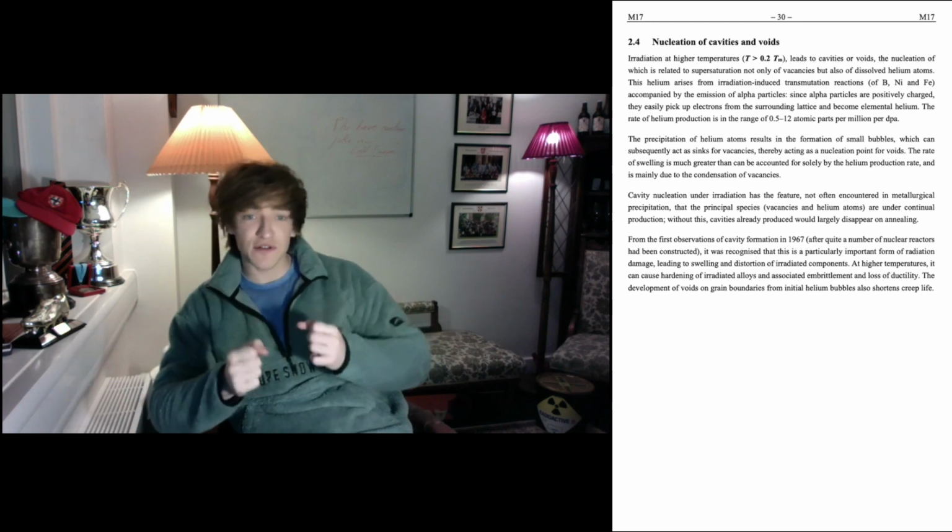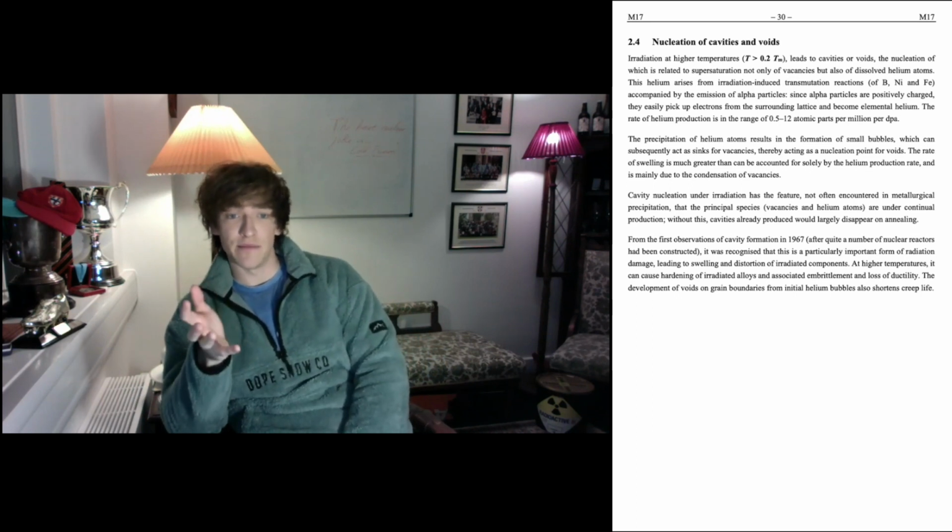Why helium? And where does it come from? Well, it comes from the transmutation of boron, nickel, and iron, mostly, because these spit out alpha particles. And since alpha particles are positively charged, they scoop up electrons quickly from their surroundings and become stable elemental helium.